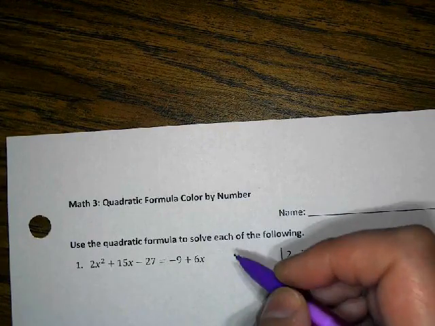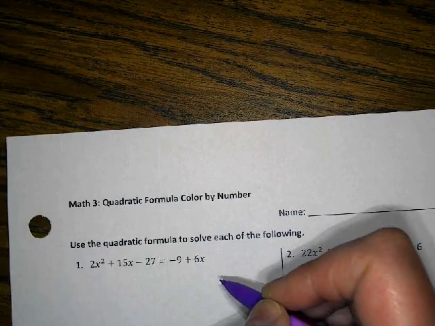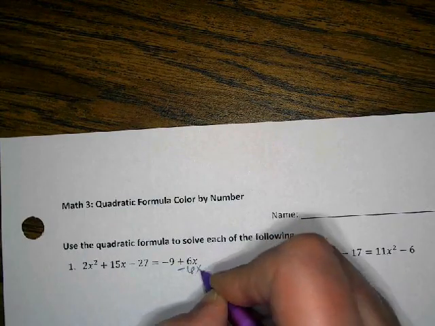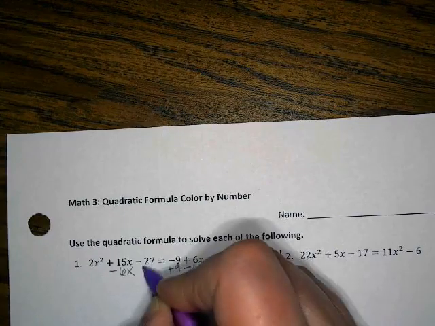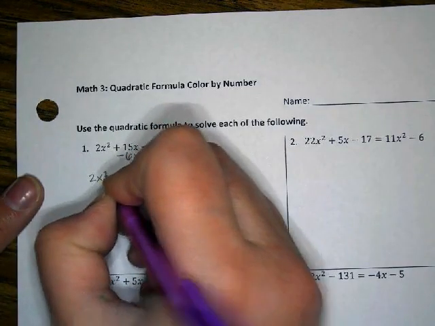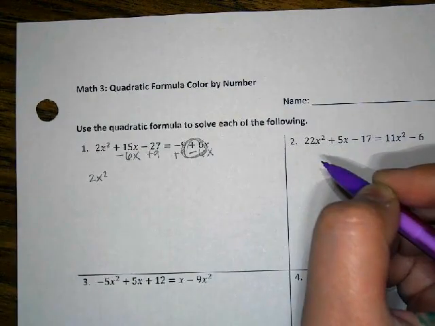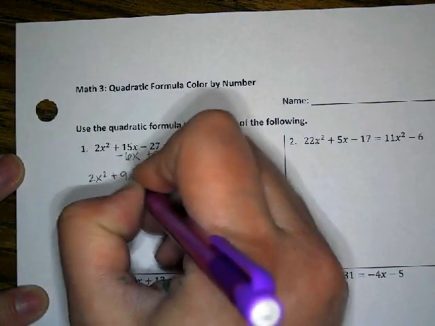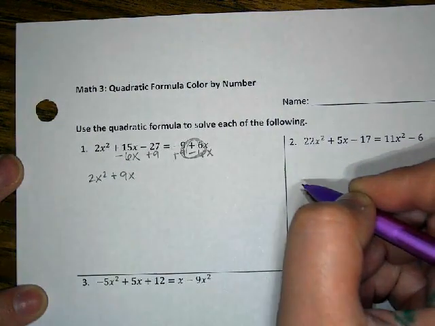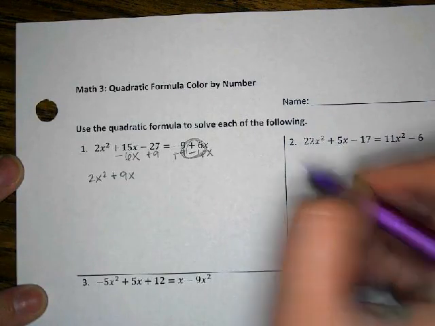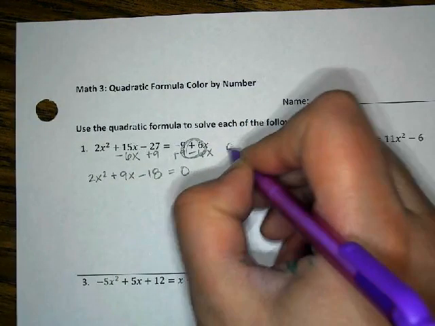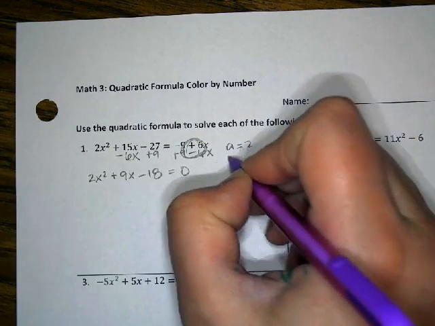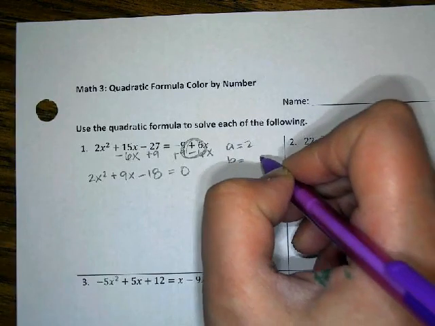So, okay. Okay. So we've got 2x squared plus 9x, okay, and A is 2, B is, and C is, okay, perfect.